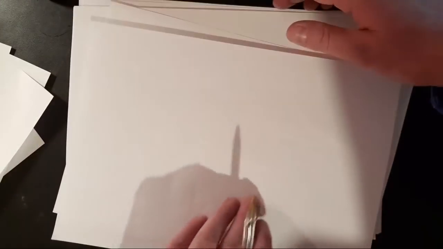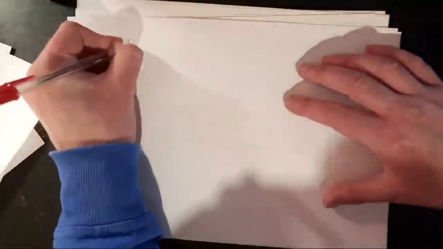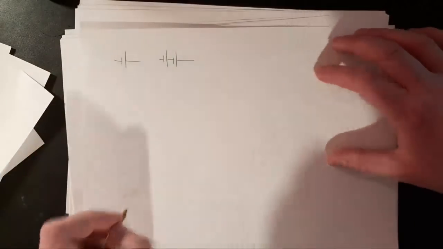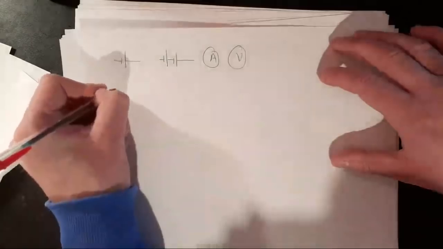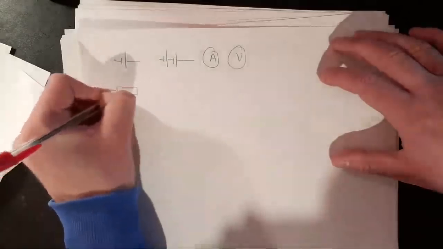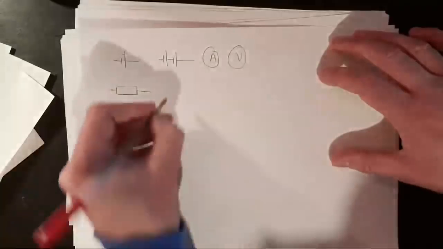The circuit symbols you need to know, let's just fly through those, and then we'll see what questions there are in the chat. So the circuit symbols are: that's your cell. Battery, remember, is just when you've got more than one cell put together. You need to know your ammeter, which we connect in series. You need to know your voltmeter, which is connected in parallel. You need to know your fixed resistor, which is that one.